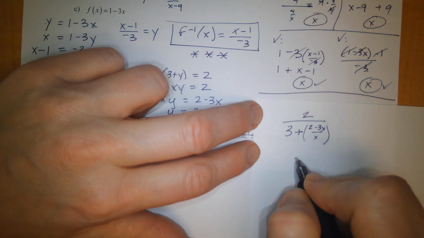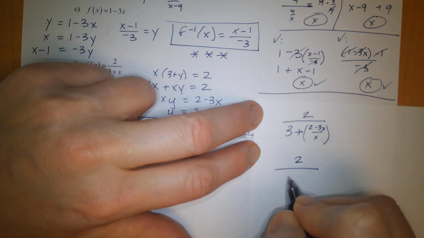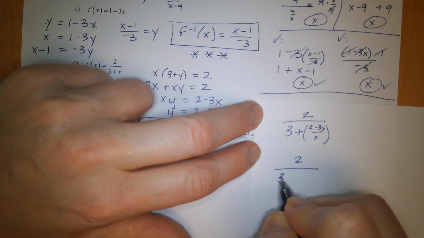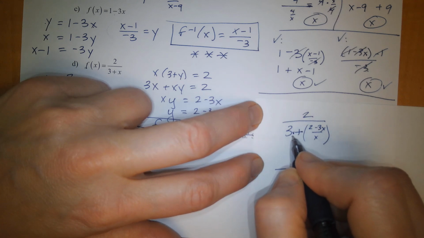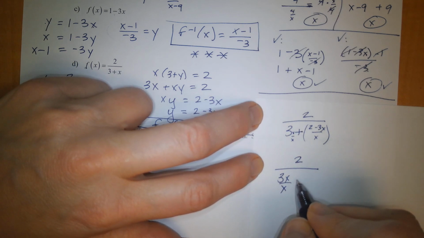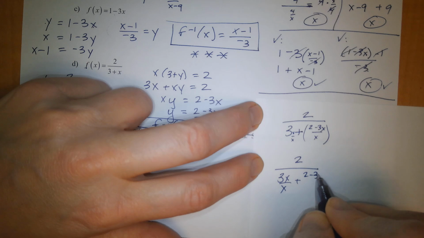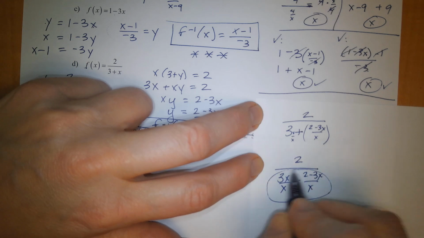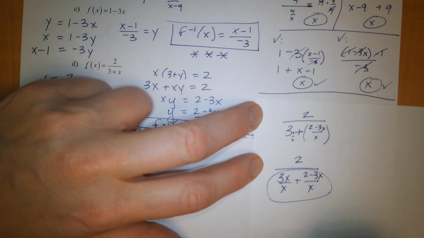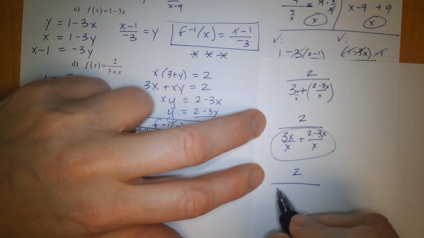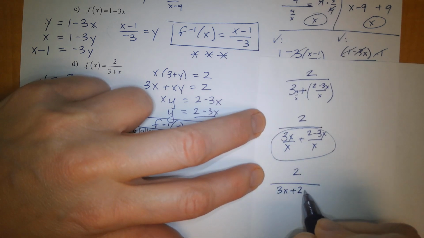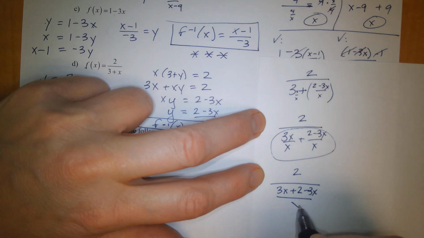So this becomes 2 over 3 x over x, because I want to get common denominators. So I'm multiplying this by x over x, plus 2 minus 3x over x. So then I can combine all of that together, which becomes 2 over 3x plus 2 minus 3x over x.